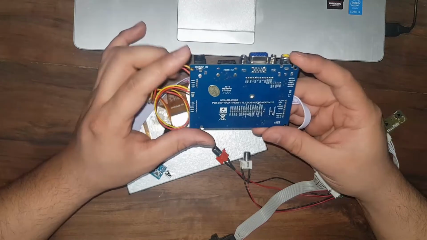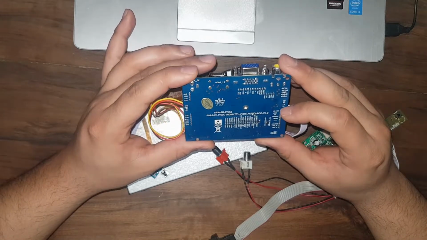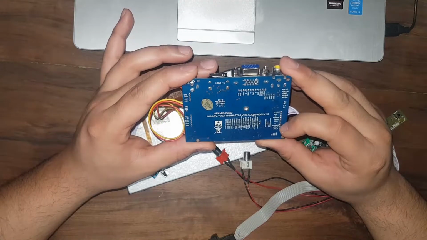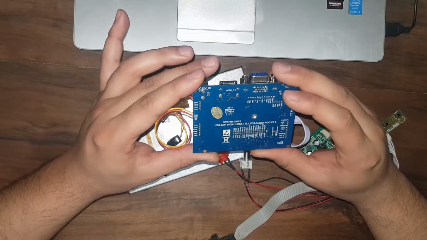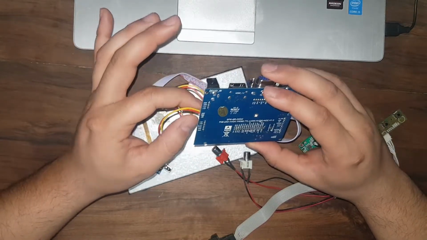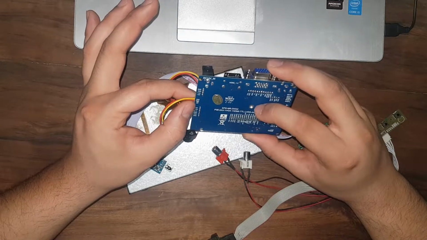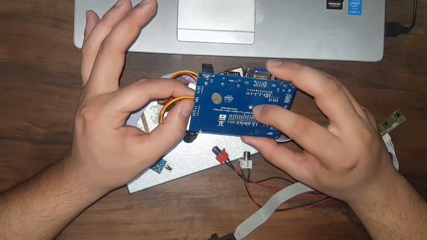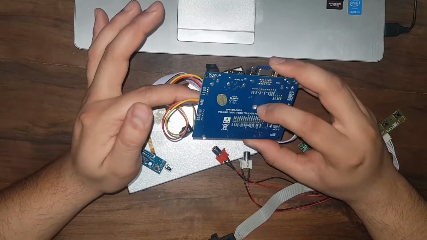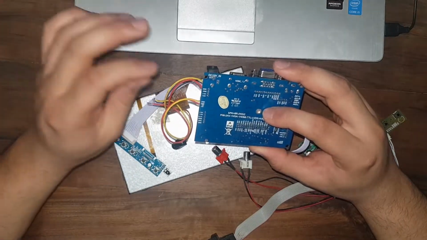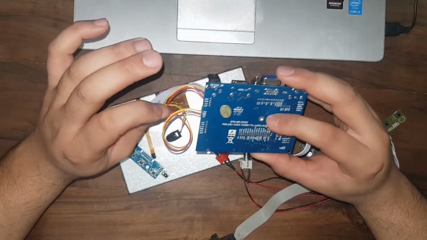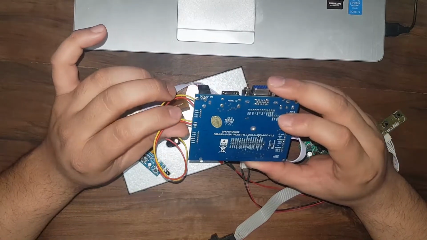And behind the board there are some other pins, and this one here shows that this board can operate with 5 volt too, so you can easily put a battery on it and it's good to go.